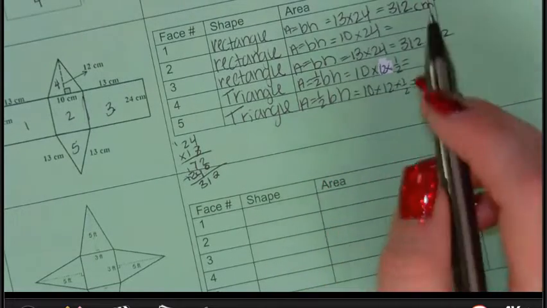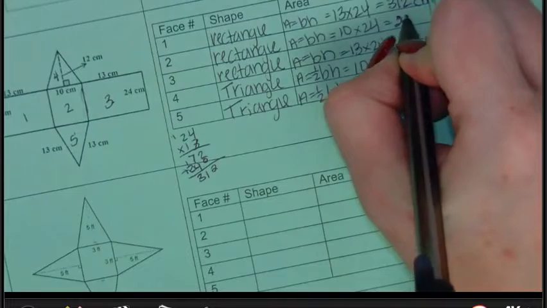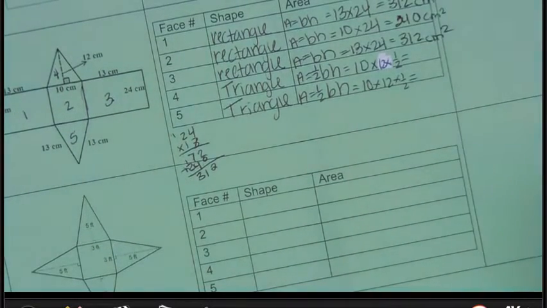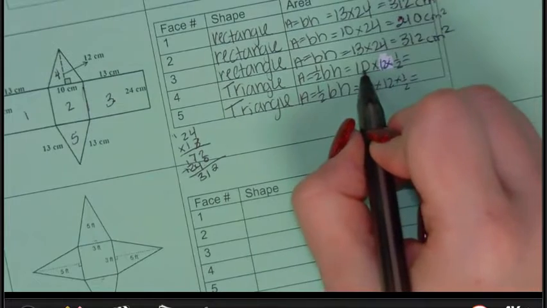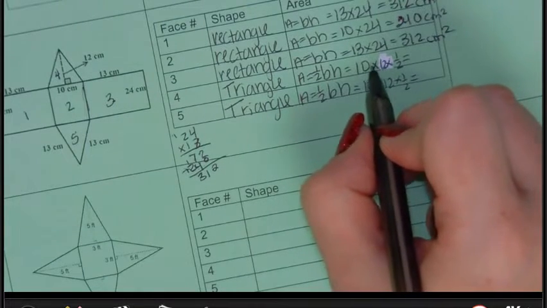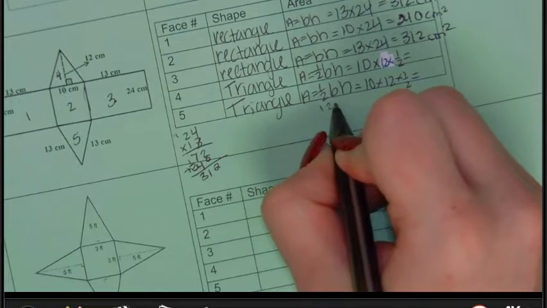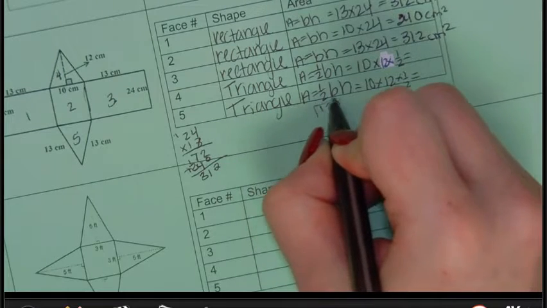So 24 times 1 is 24. And I have only 1 zero, so it's 240 centimeters squared. Okay. And it looks like I have the same thing for down here, 10 times 12. So 10 times 12 is 12 plus a zero, so I have 120. And I'm going to divide this by 2.